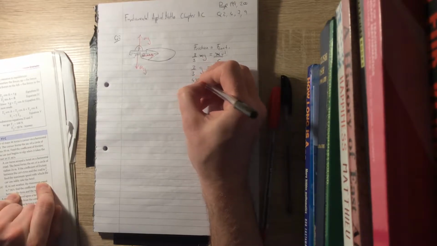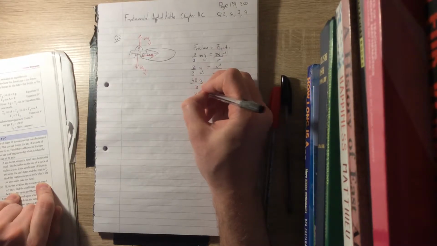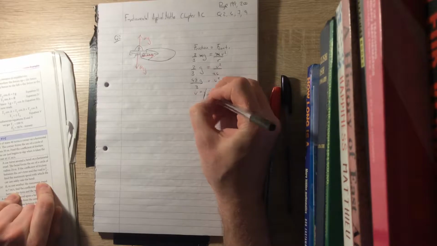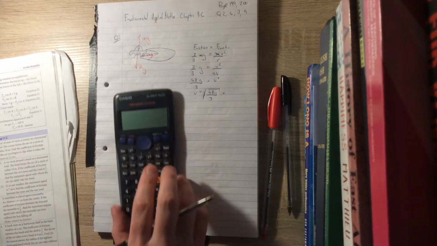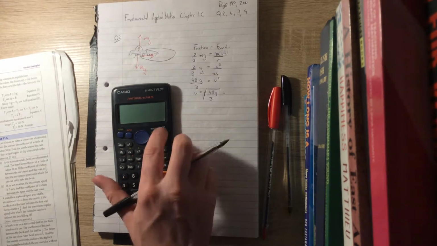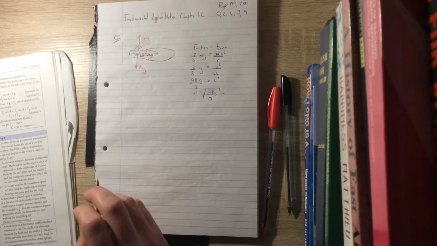Multiply through, that's going to be 48g over 3 is v squared, and v is the square root of 48g over 3, which, my calculator's gone. Okay, well look, we'll find the answer to that. I'll leave you guys to do that.